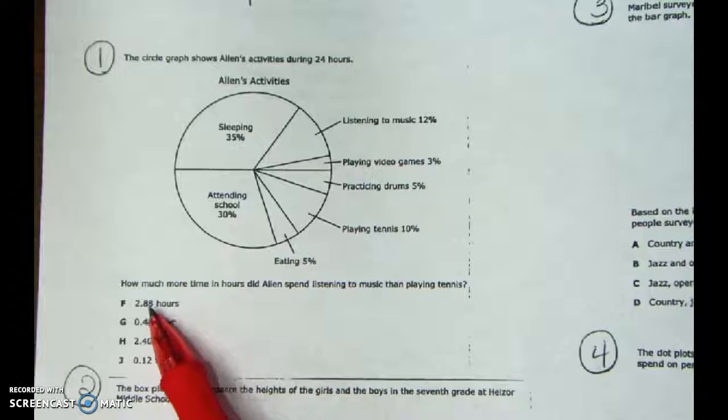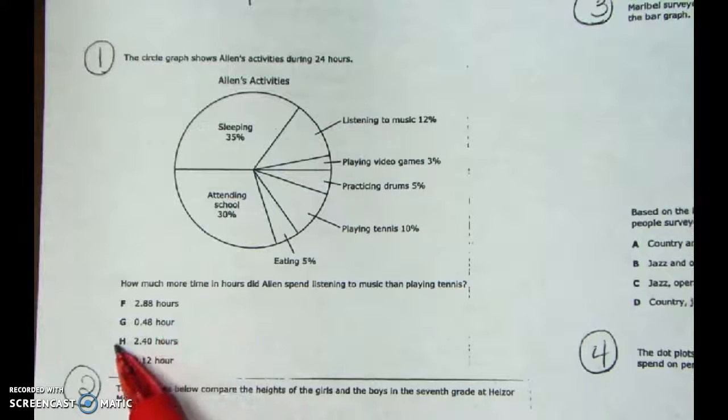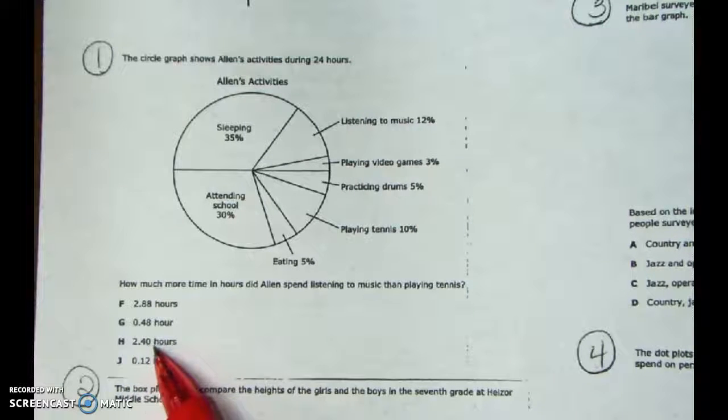Selection F, 2.88 hours. G, 0.48 hours. H, 2.4 hours. Or J, 0.12 hours.